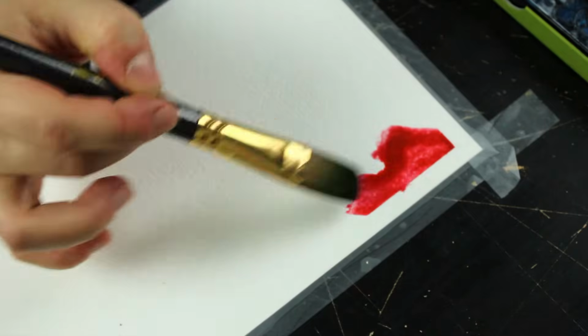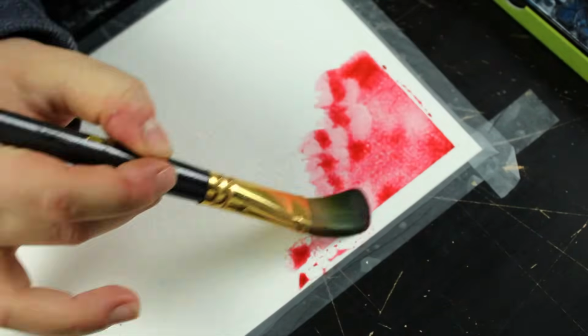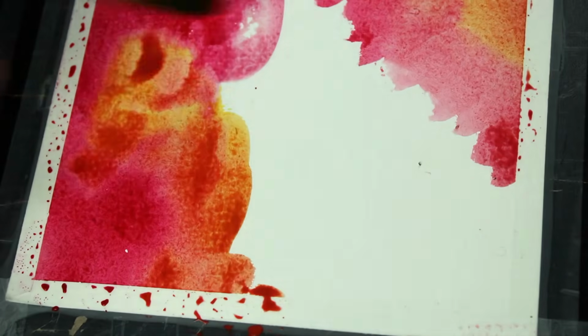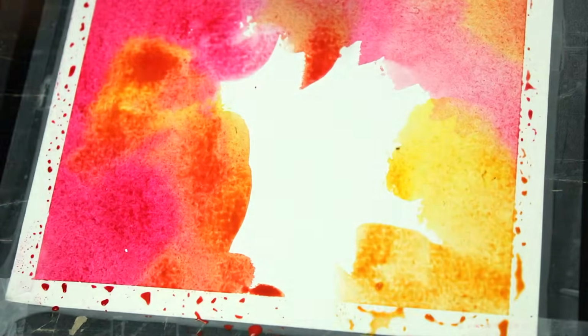For this part you will need good old bubble wrap. As usual, I am going to quickly paint my background. This time I am using vibrant colors as I want to give this painting a nice, warm, summery feeling.